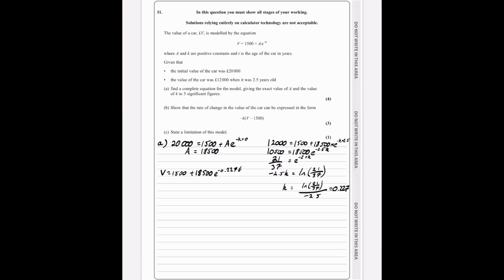All right, part B, we want to find the rate of change. So that's telling us to differentiate. It actually gives the answer in terms of k, so I'm going to revert back to the version of the equation with k in it. So v equals 1,500 plus 18,500 e to the minus kt.